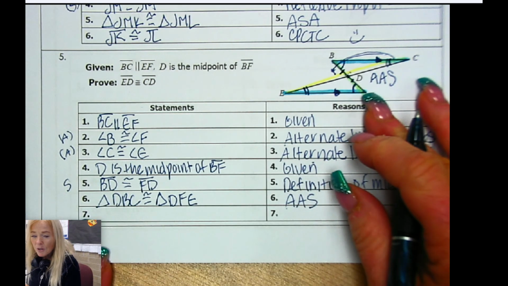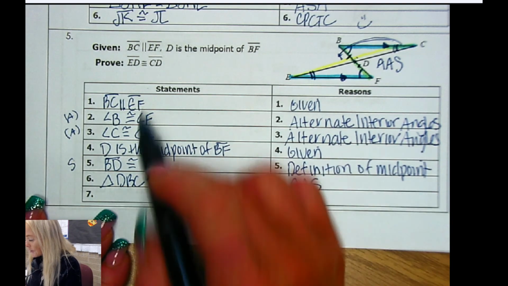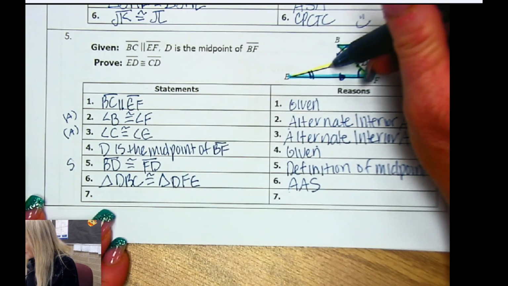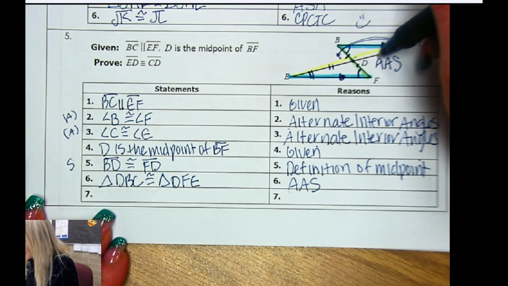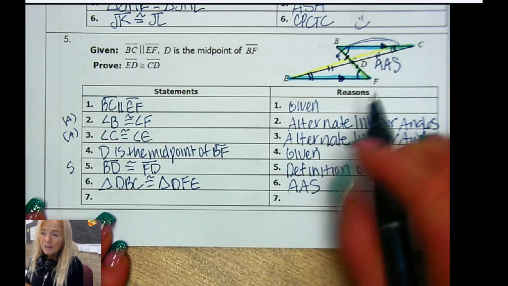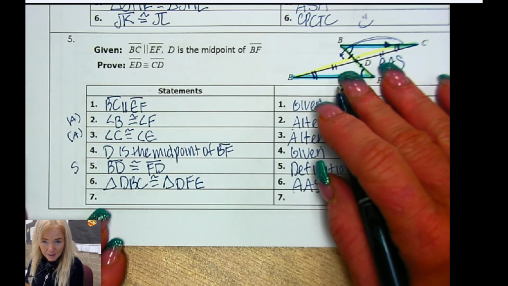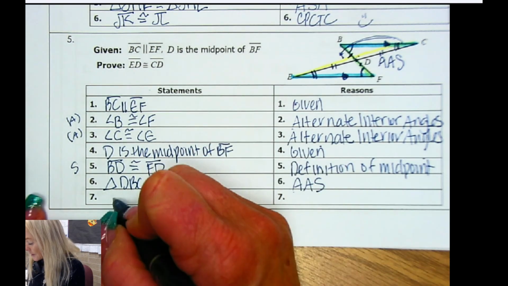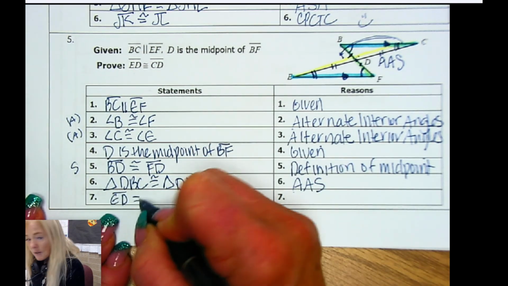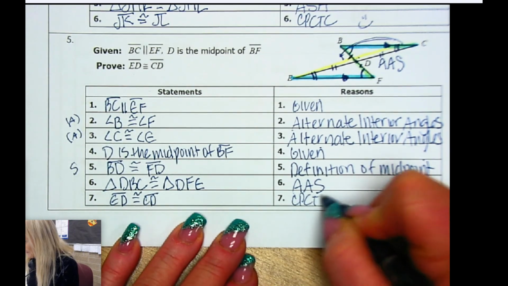And because the two triangles are congruent, then for sure the corresponding parts are. So ED, which is right here, is congruent to CD. They're corresponding parts of two triangles that we just proved to be congruent. So they will be congruent by CPCTC. So you just have to write that in. ED is congruent to CD by CPCTC.